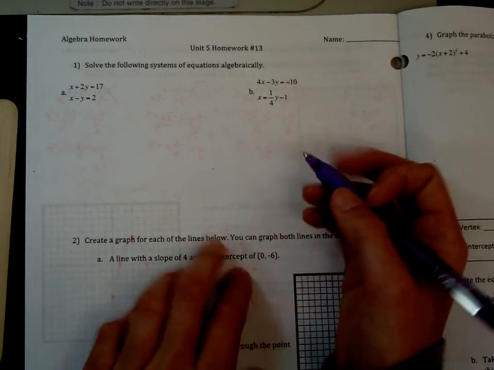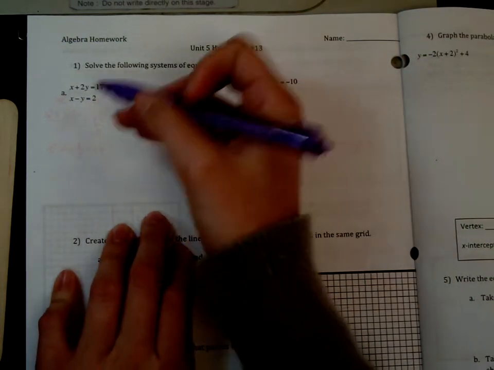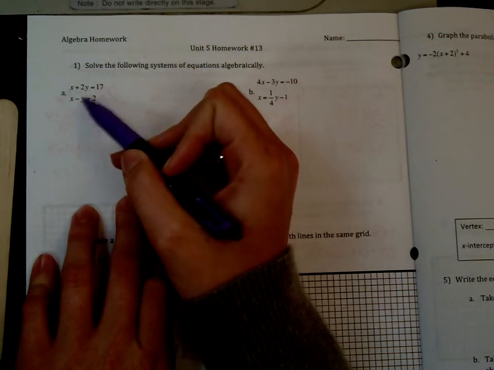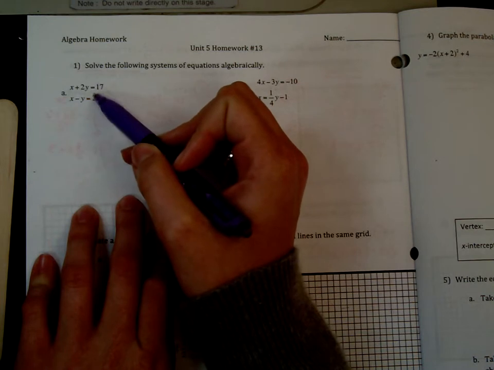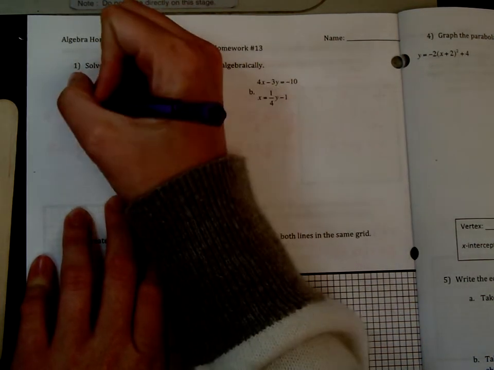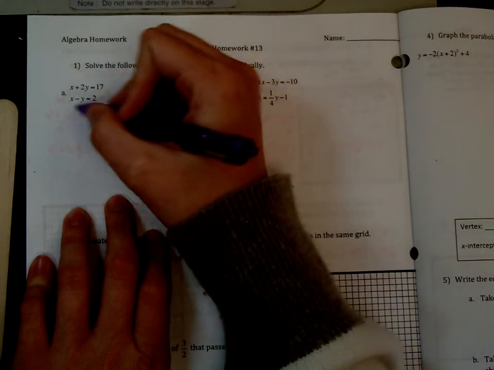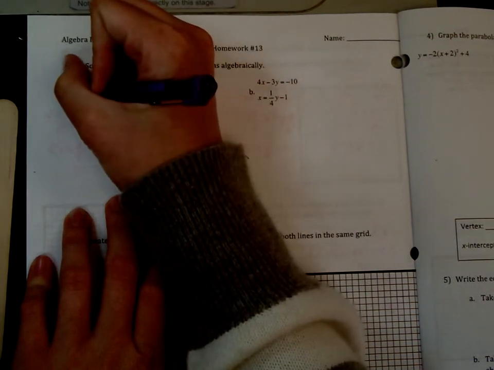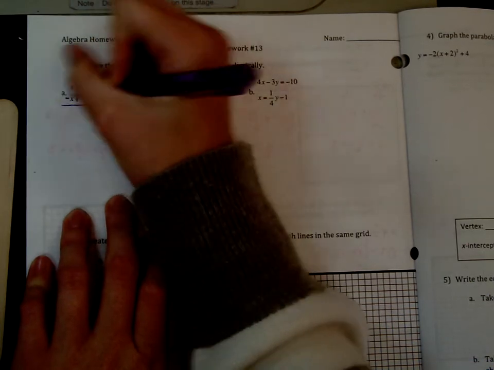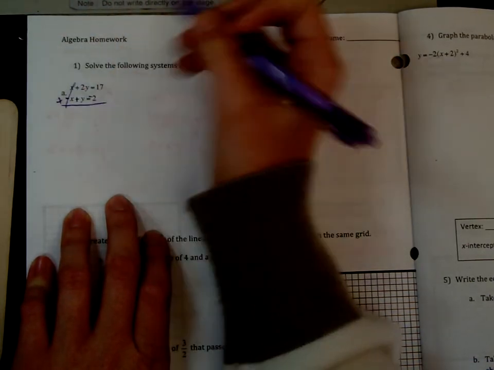Solve the following systems of equations algebraically. So I noticed that these two equations, my x's, my y's, the equal signs, and then a number are lined up. So I know that I can use elimination. I'm going to multiply the bottom equation times a negative number, so everything changes sign. That way, when I add them together, the x's will cancel out.